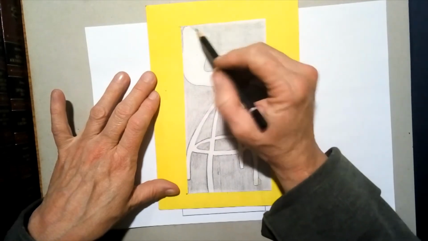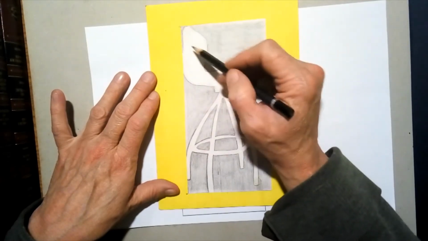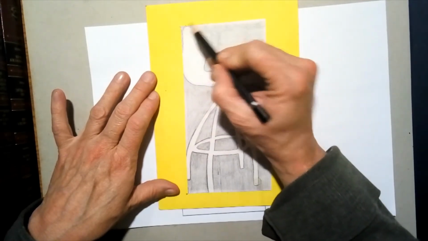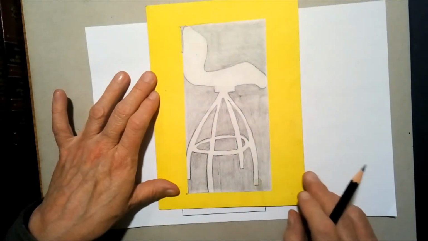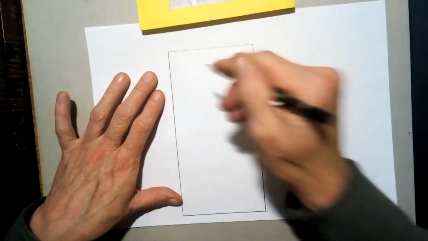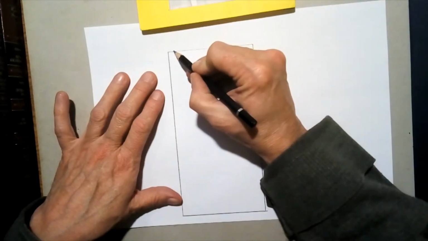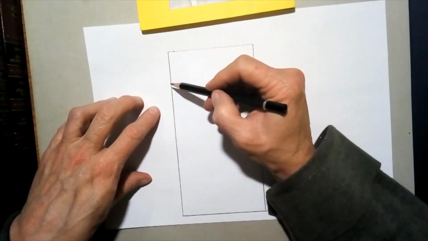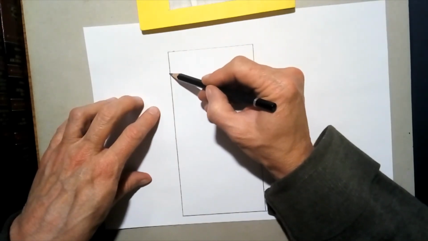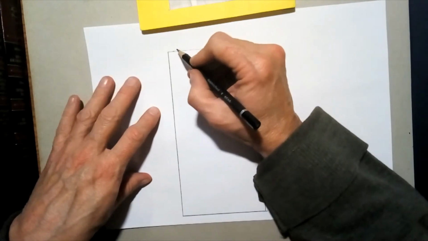And then I also use the frame lines to judge where to start and finish a negative space. I'll show it again. Let's just get this one. It starts about there and it ends around about there. It's actually smaller than you would think.